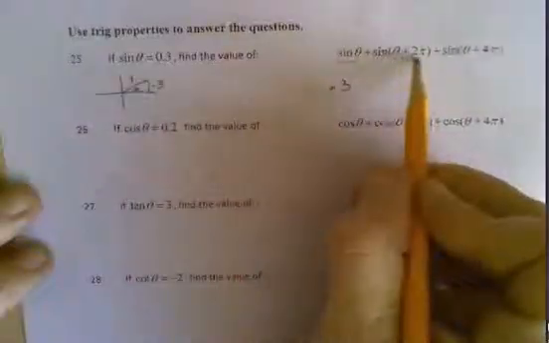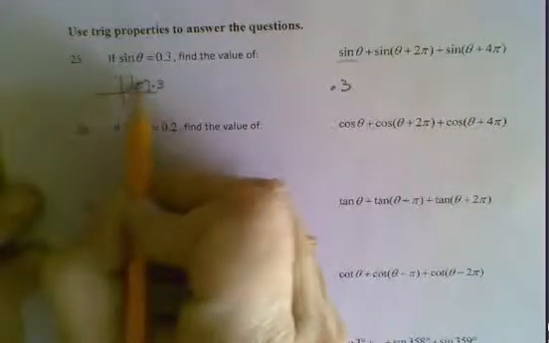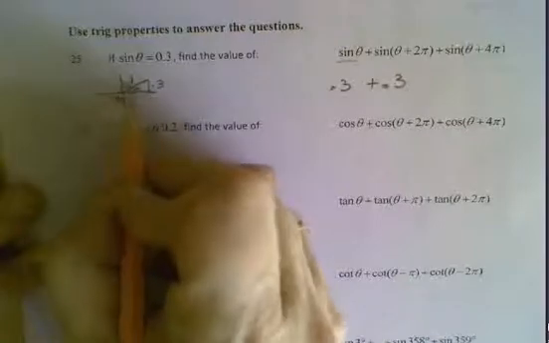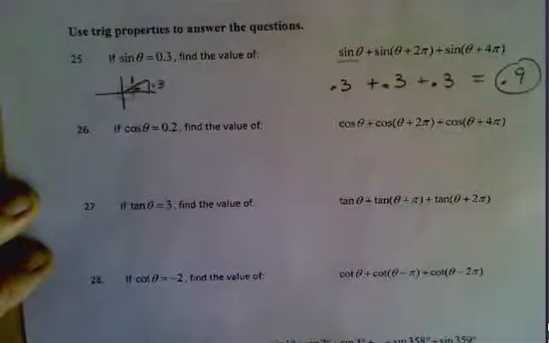If I take theta plus 2 pi, well, here's theta, I add 2 pi, I'm right back where I started from, so that sine has to be 0.3. If I take theta and add 4 pi, well, 4 pi would be twice around plus your theta, ends up with the same spot. So if I take 0.3 plus 0.3 plus 0.3, I get 0.9.